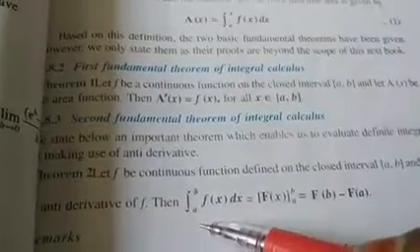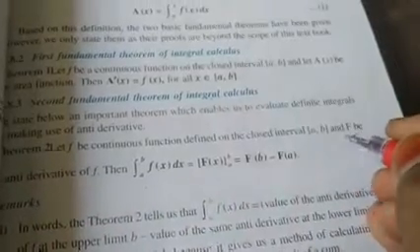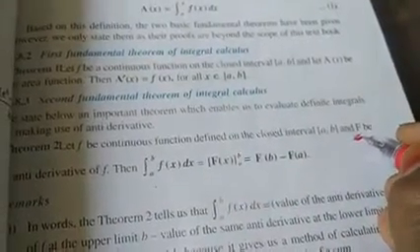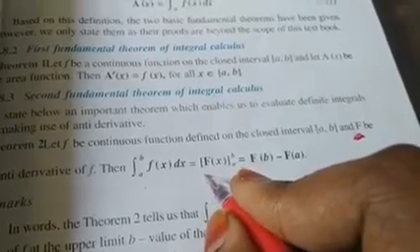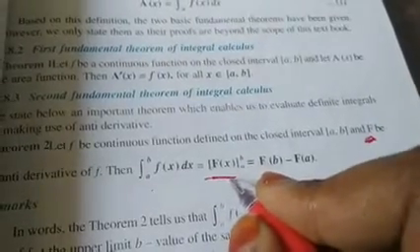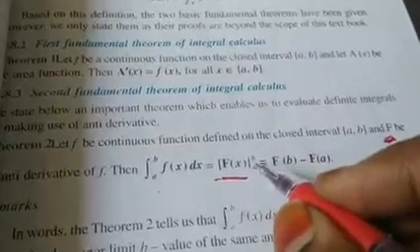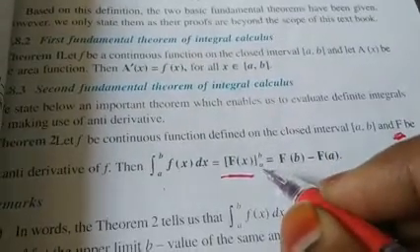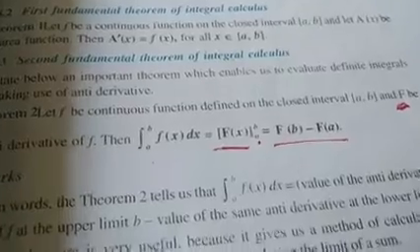The next one: if f is a continuous function defined on the closed interval a comma b, and capital F is the antiderivative, that is, the differentiation of it. When you integrate and find the antiderivative, you take the upper limit and the lower limit, and you will be writing F of b minus F of a.